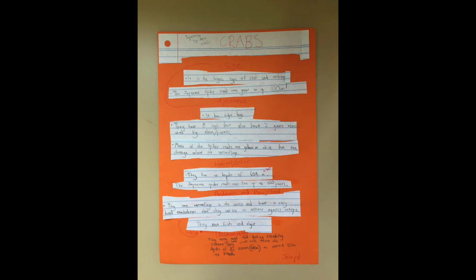The lesson concludes with students discussing their grouping of facts, justifying why they did so. Unfortunately, time did not permit for all students to do this.